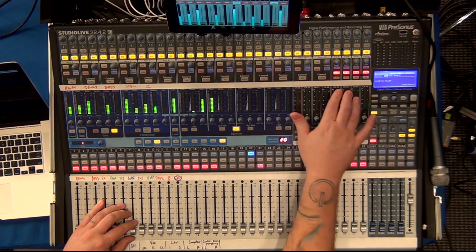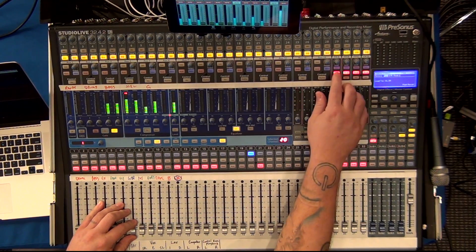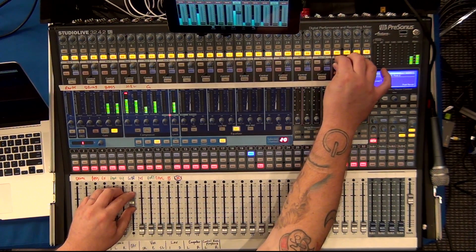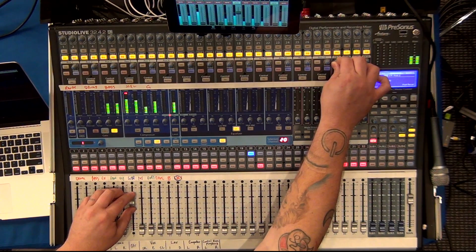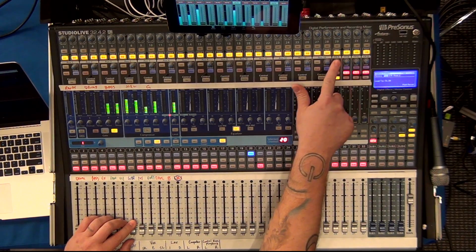What I want to do is mix to it, and it looks like I've already got some reverb mixed to it. So let's unmute it. All right, so there's your wet dry there, and that's on this actual encoder.